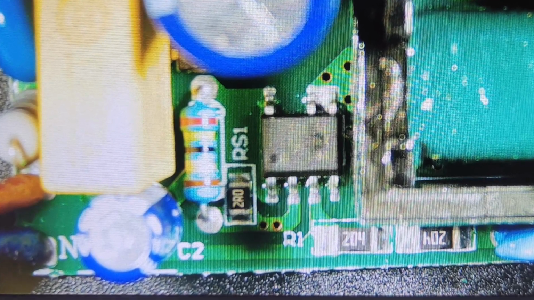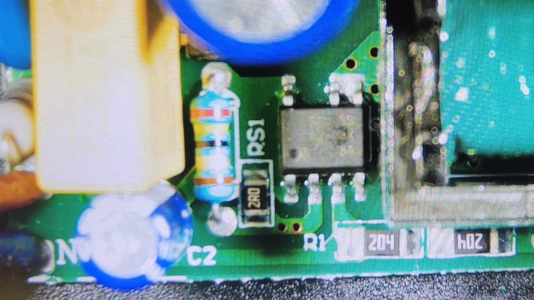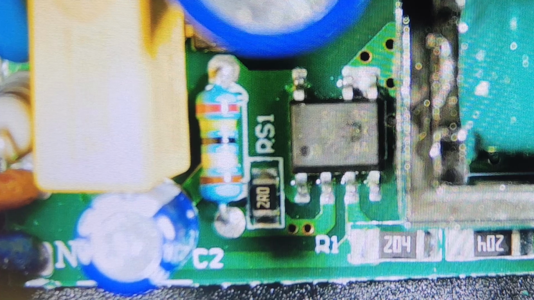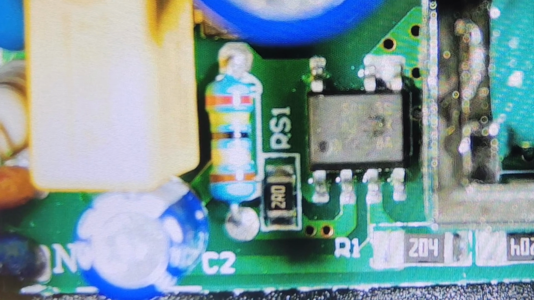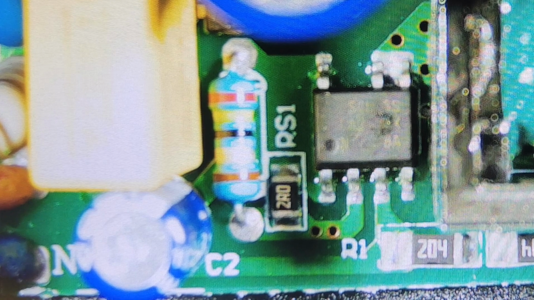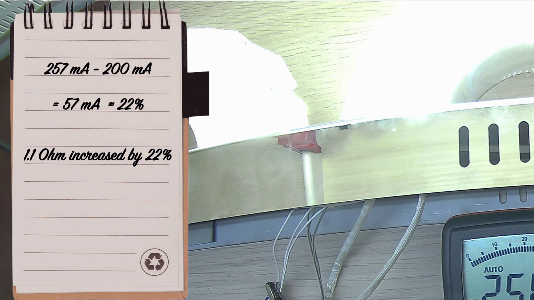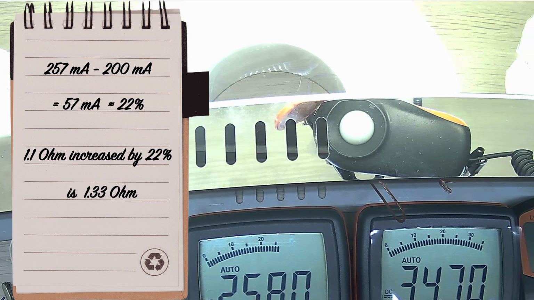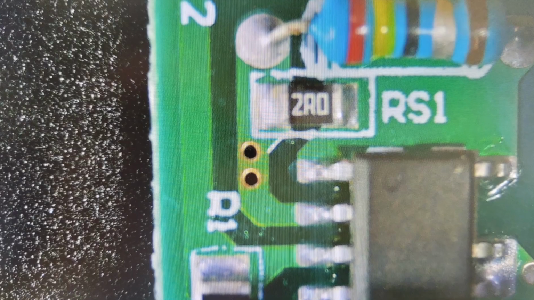Why? Again, the answer is simple. Larger resistance will give a greater voltage drop in the control circuit, and this will lead to a drop in current in the LED. This is exactly what the LED driver is used for. A 22% increase in resistor means 1.1 ohm multiplied by 22% equals 1.33 ohms. To do that, we need to select a pair of resistors with a total resistance of 1.33 ohm.